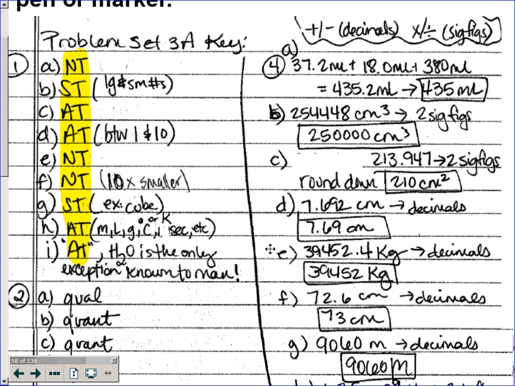B, sometimes true, so ST means sometimes true. C, always. D, always. E, never. F, never. G is sometimes. H, always. 1, always. And 2, question 2.